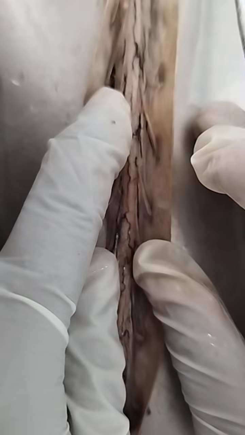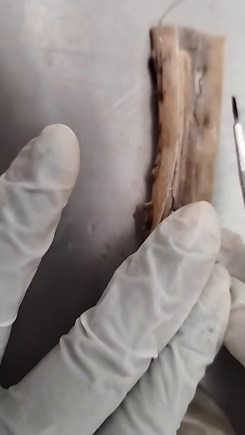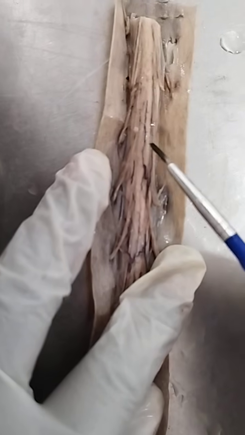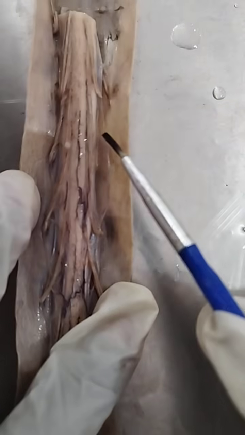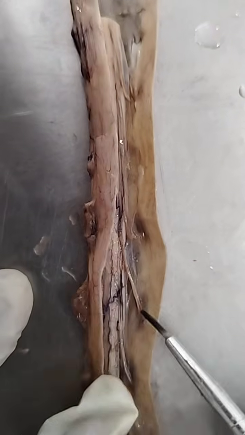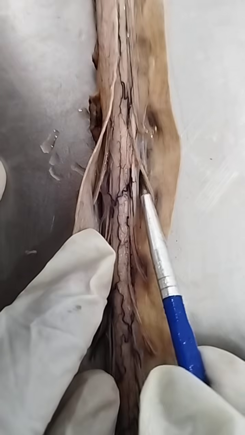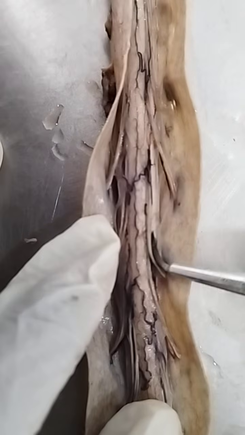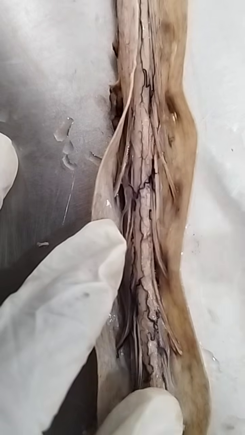After removing the meninges, we can immediately identify the ventral and dorsal roots of the spinal nerves. See here, this is one root of the spinal nerve, the ventral root. Another one is the dorsal root of the spinal nerve.